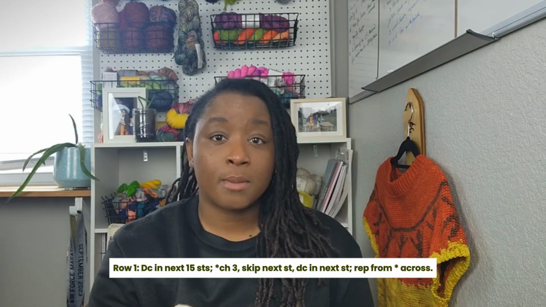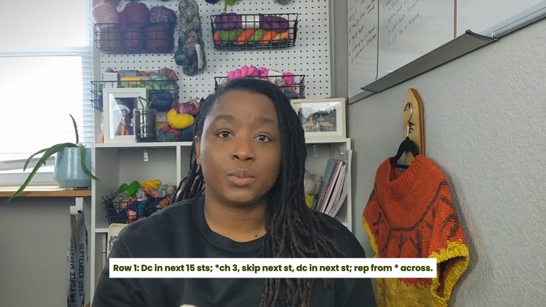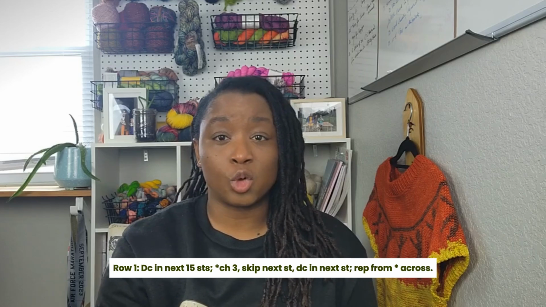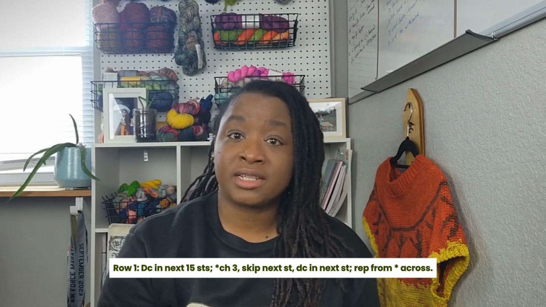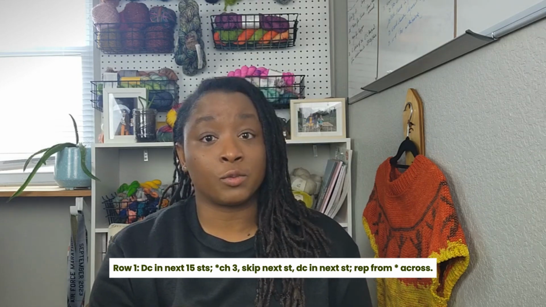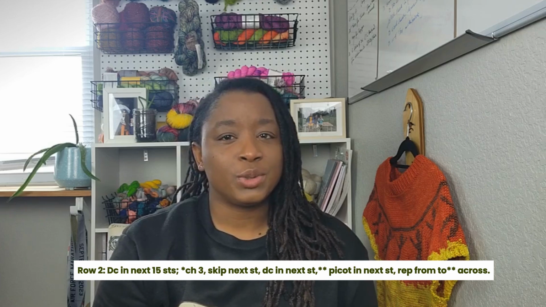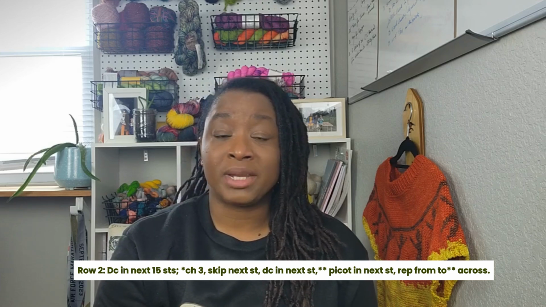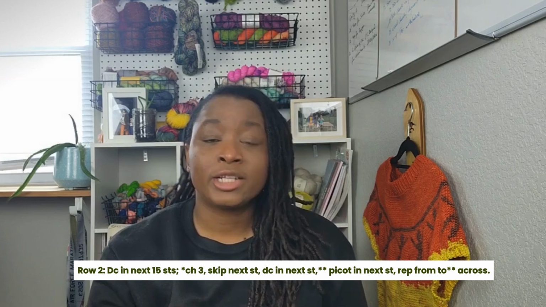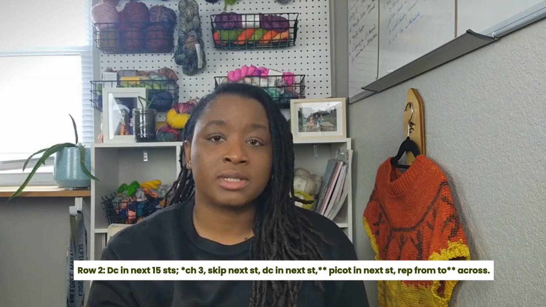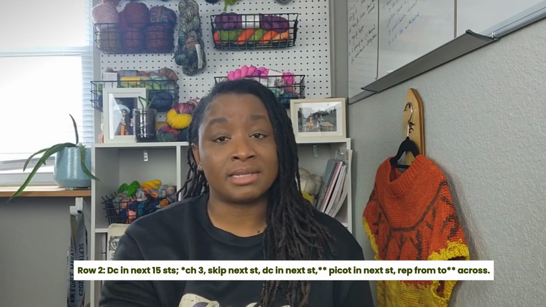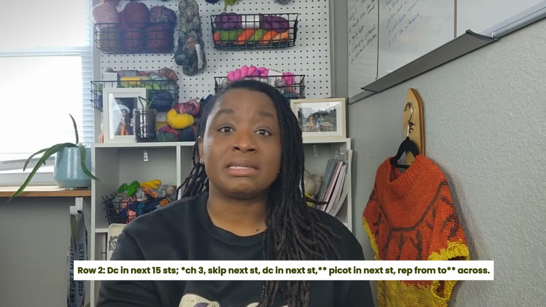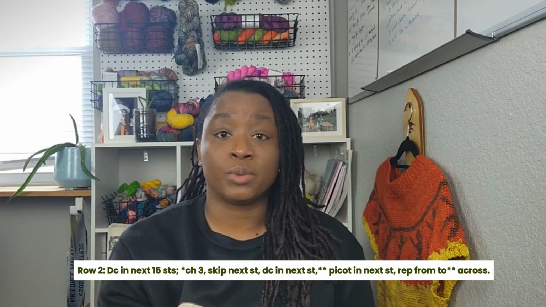The asterisks mark steps that makers will need to repeat across a row, as in the example shown on the screen here. This means the makers will repeat the steps after the asterisks until they reach the end of the row. You may choose to use 2 asterisks inside a repeat as shown on the screen here. Here you are instructing the maker to repeat everything after the single asterisk across the row, but stop at the double asterisk the last time they do the repeat. They will be skipping the picot every time they do the repeat.